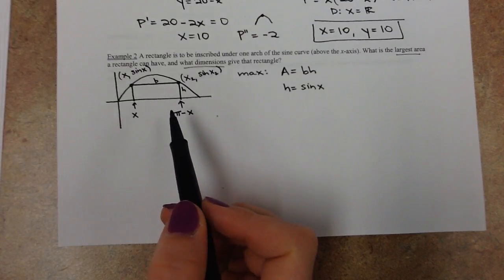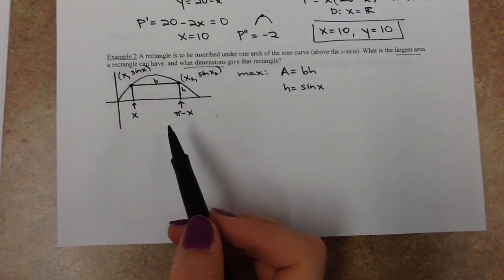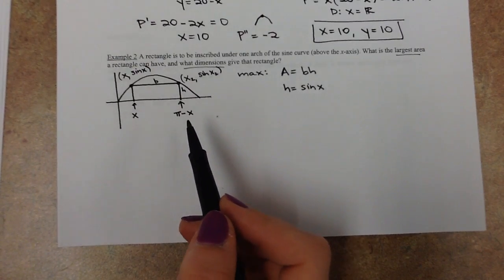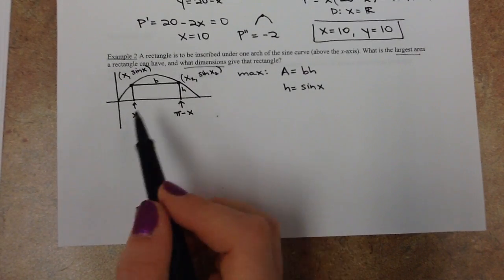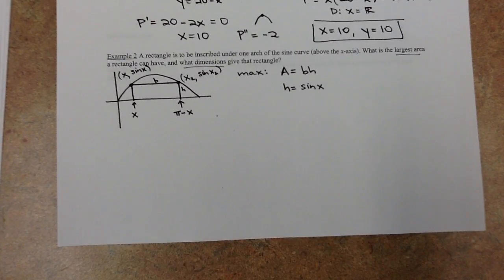Pi over 6 and 5 pi over 6. Pi over 4 and 3 pi over 4. Pi over 3 and 2 pi over 3. So if the value of sine is the same, the two x values add up to pi. So if we call the first one x, we have to call the second one pi minus x.